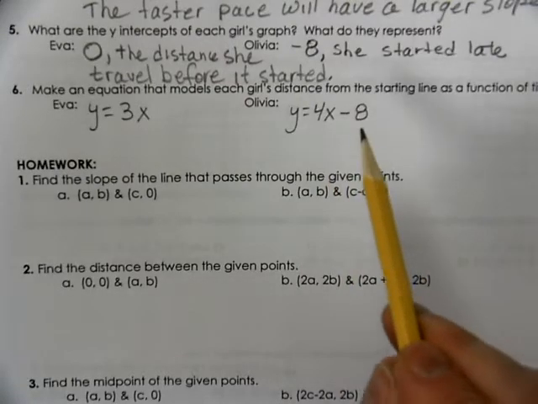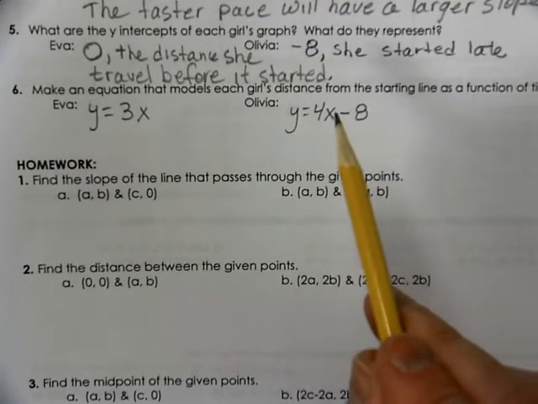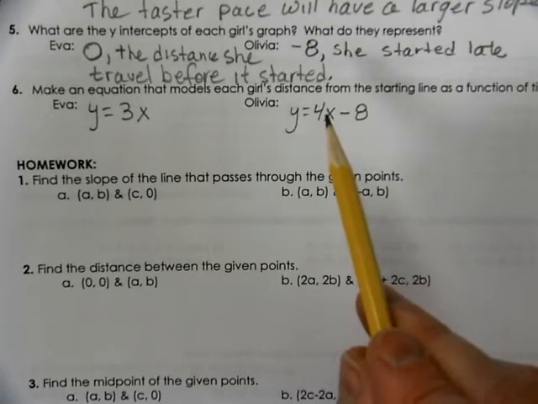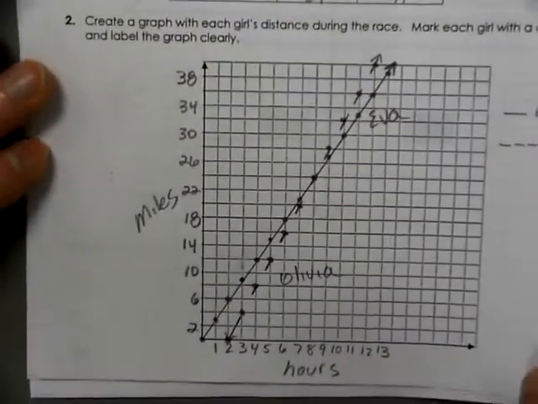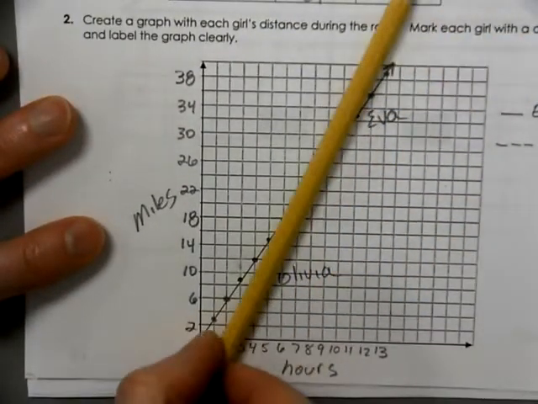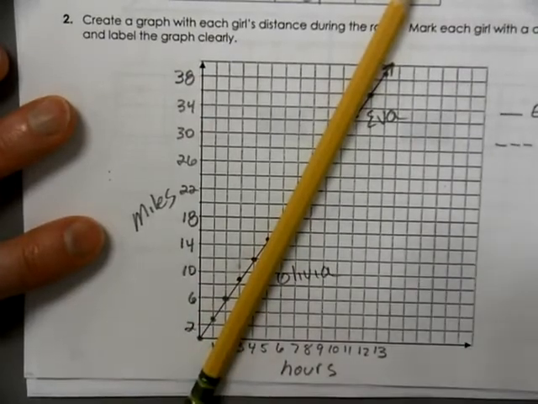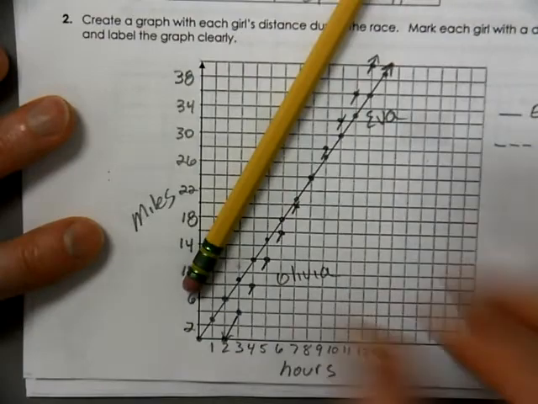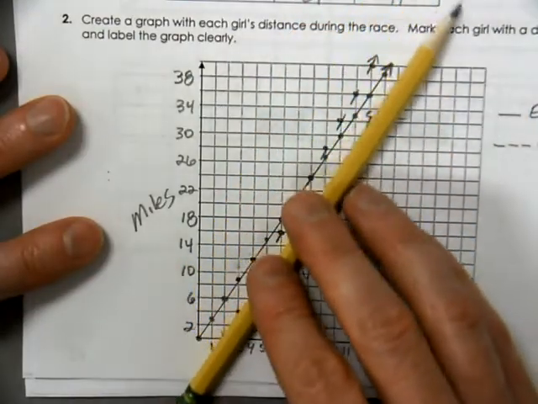If you're not specific on what this y-intercept is and you only focus on the slope, then Olivia's slope could be the same thing in an infinite number of spots.